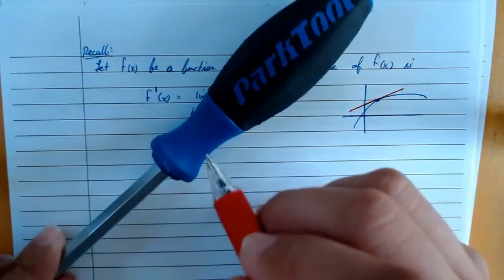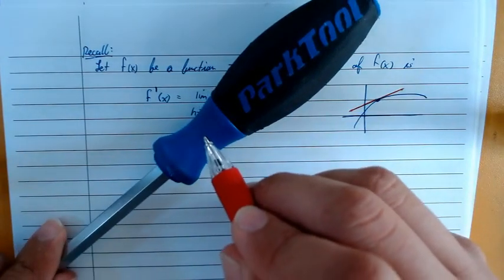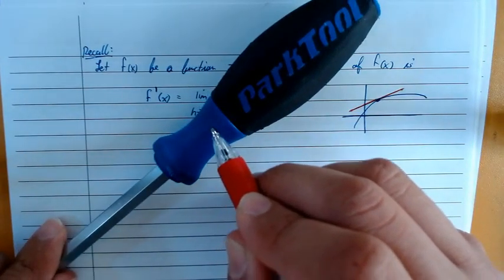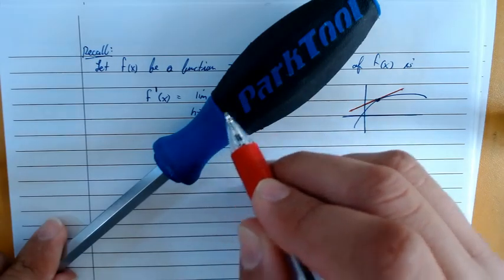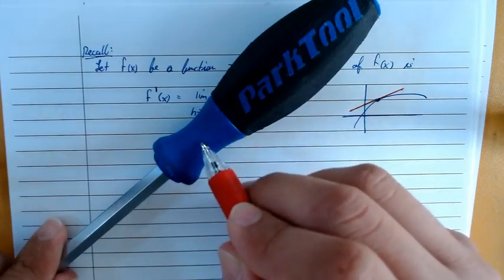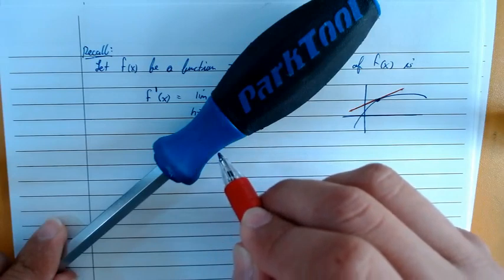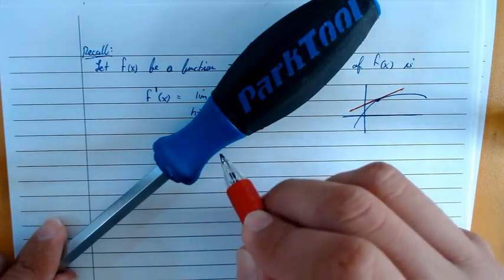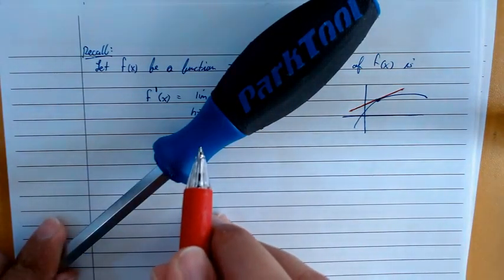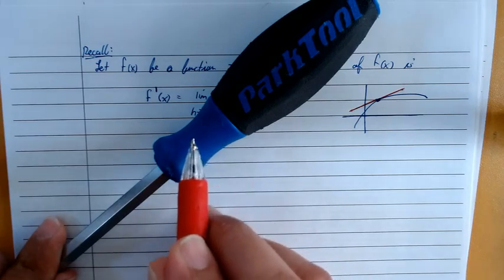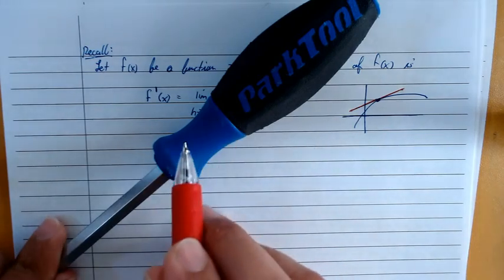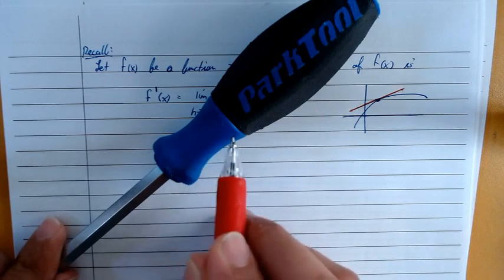So if this is laying flat and my little bug is right here and they start walking, they're walking uphill. They have a positive slope. But if they start walking this way, that's a negative slope. They're walking downhill. And if they walk diagonally, this part's uphill and this part's downhill, but in between, it's kind of flat.